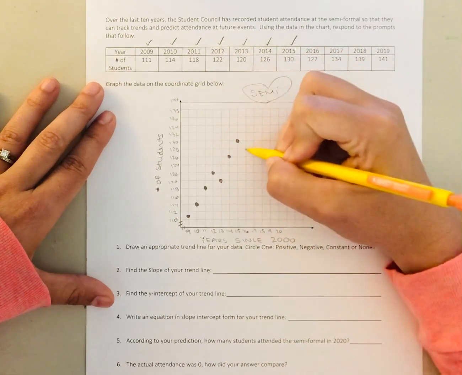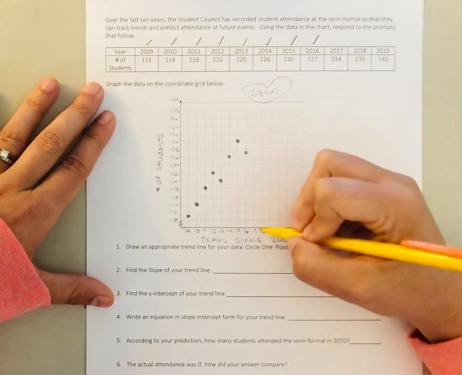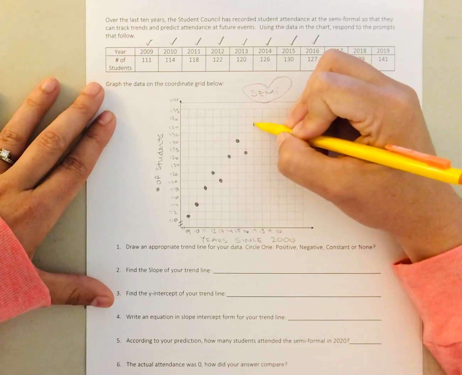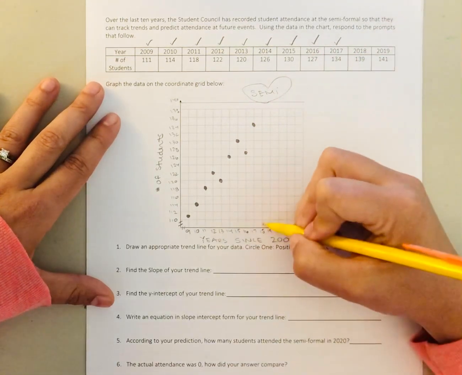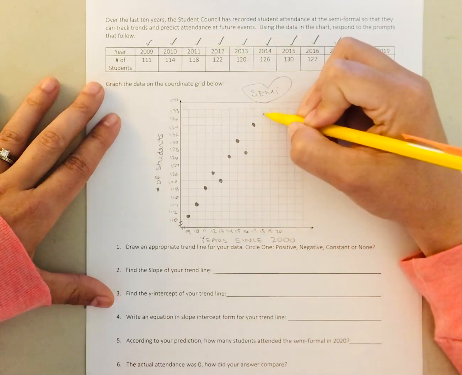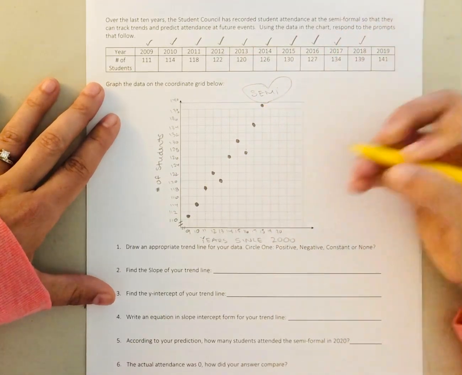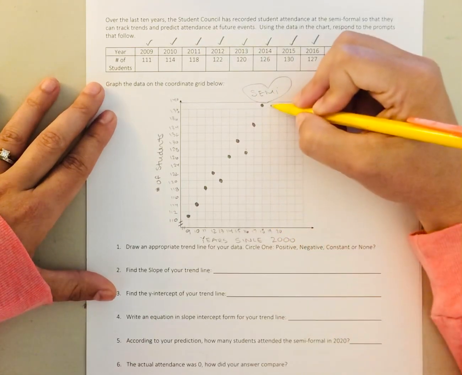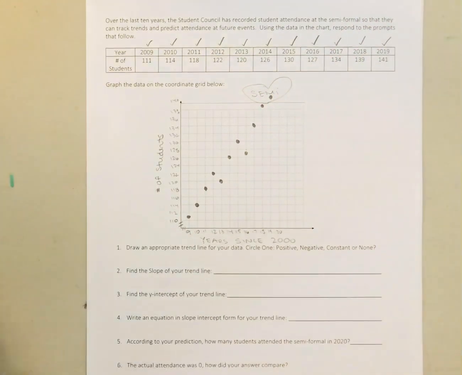Oh, went back down. 2017, we had 134. 2018 had 139. Oh, almost off my graph. And finally, 2019, we had 141. Just off my graph. All right, I've got everything plotted.